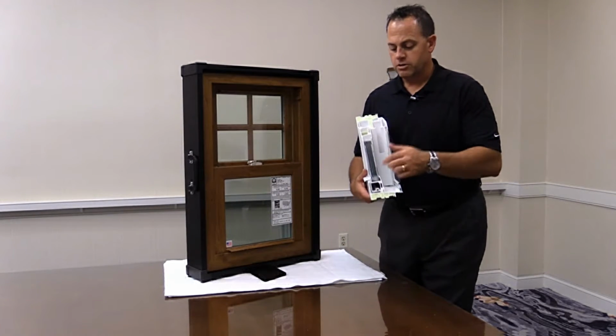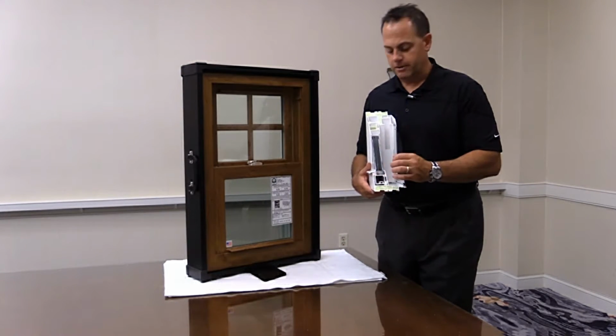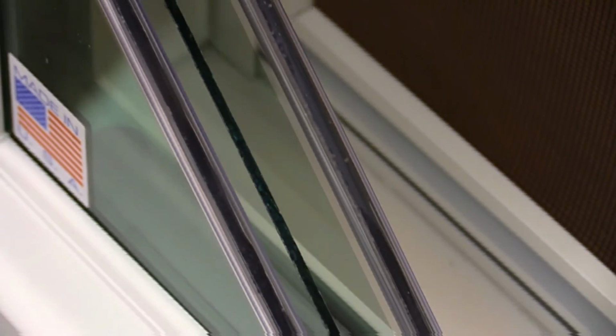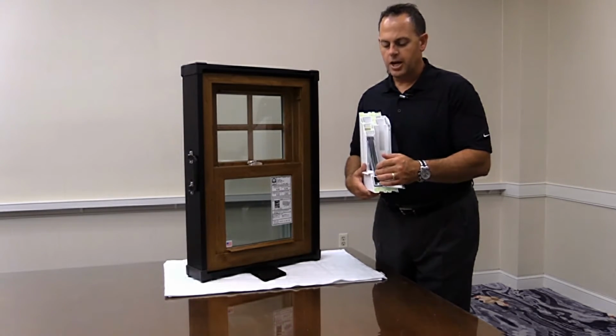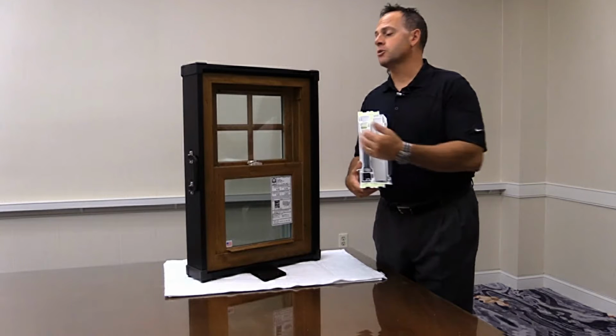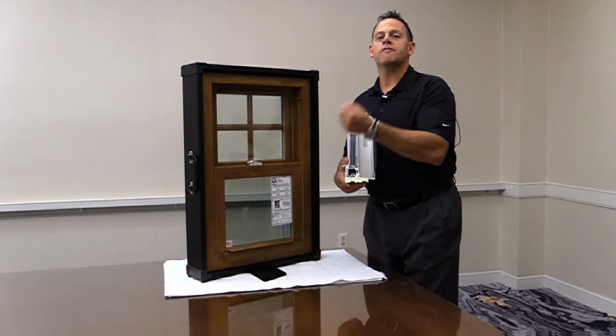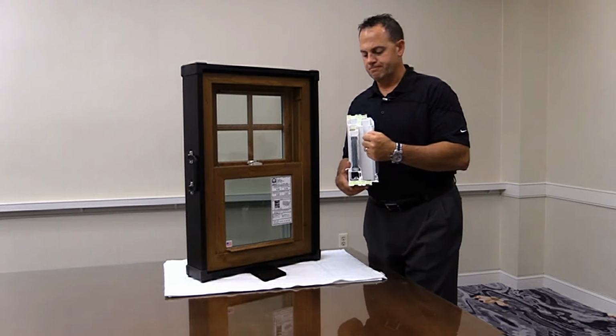You also have products called super spacer or non-metallic. These are material with a mylar backing. They don't conduct as much as a metal product does for a spacer system and helps warm the edge even more. That means you can put more humidity inside your house and feel comfortable during different seasons.